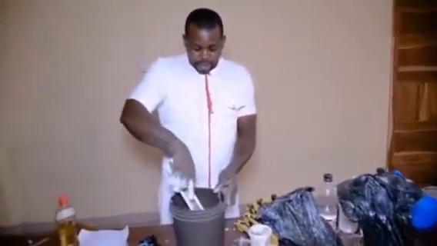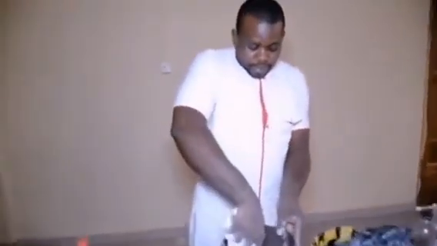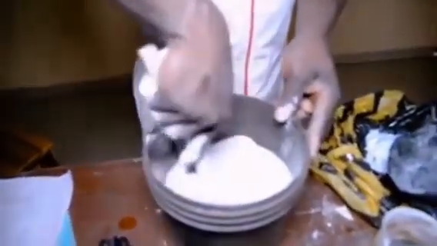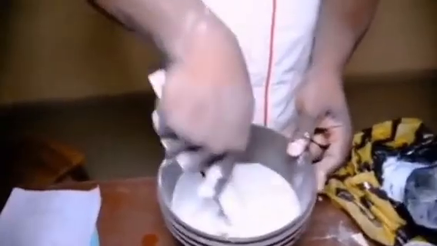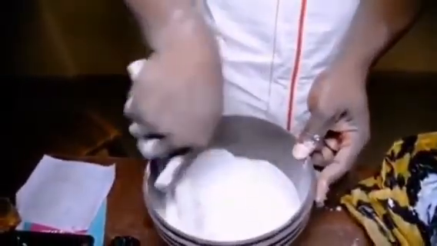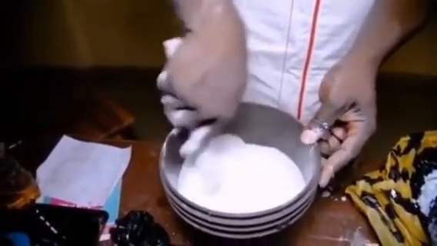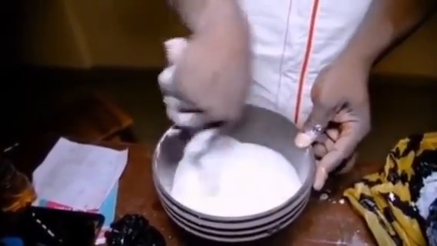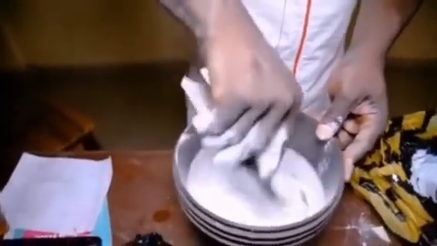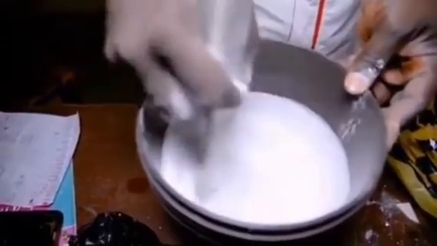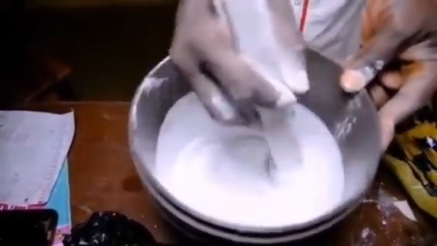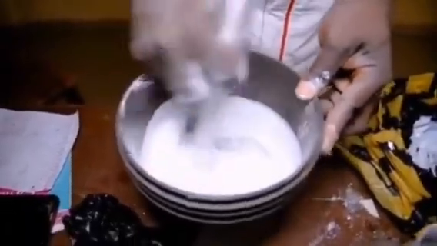So as you are stirring now, it is also dissolving the titanium dioxide that you put. If you are doing colored paint, what you are doing, this one is white paint. You can see it will be very white after the production.